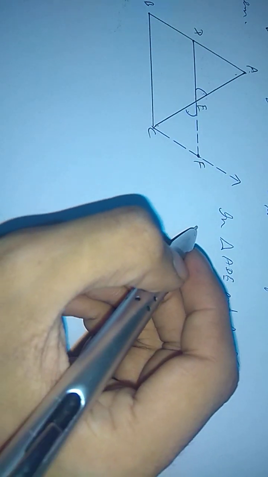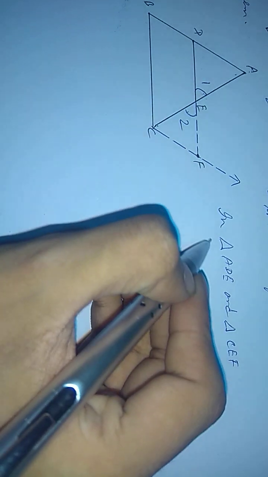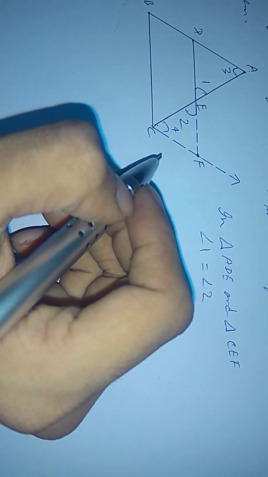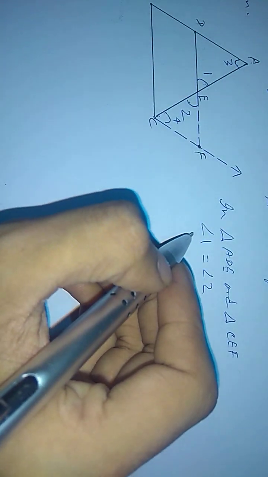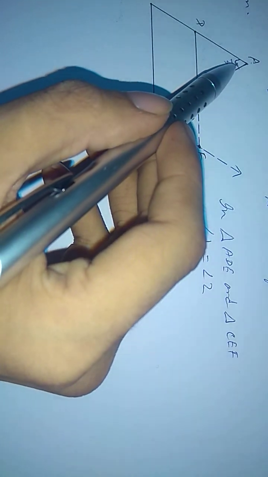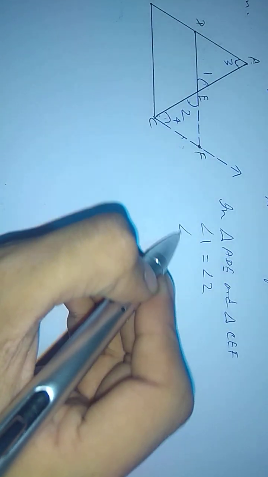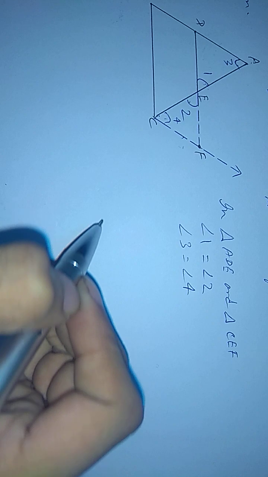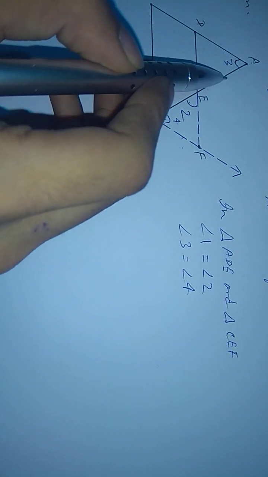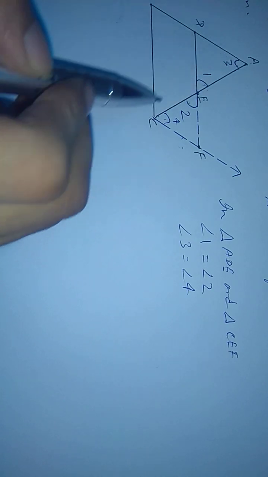here these are vertically opposite angles, so angle 1 is equal to angle 2. Then, as both these lines are parallel, we can say that these are alternate interior angles. So angle 3 is equal to angle 4. And now we know that E is the midpoint of AC.